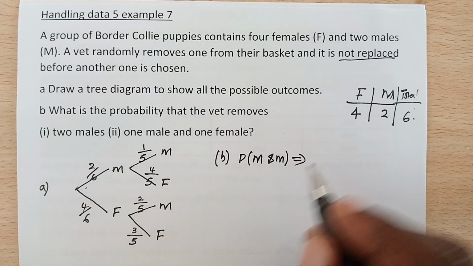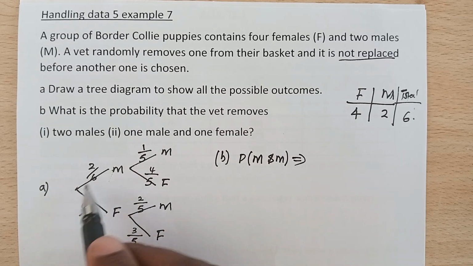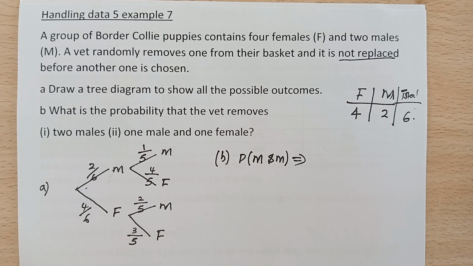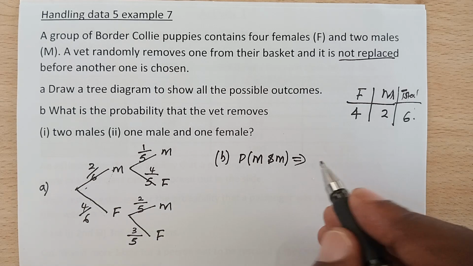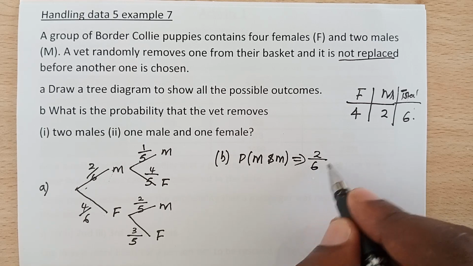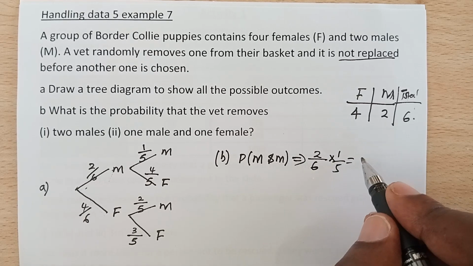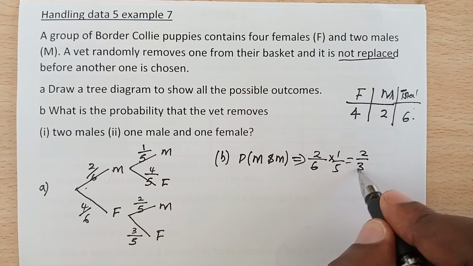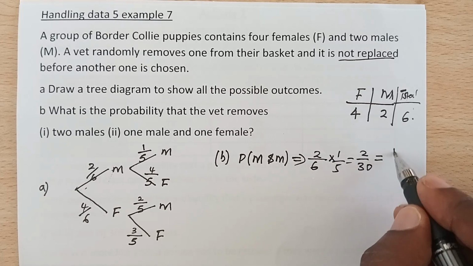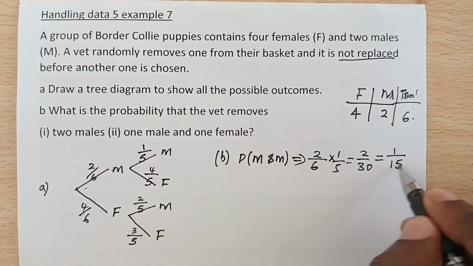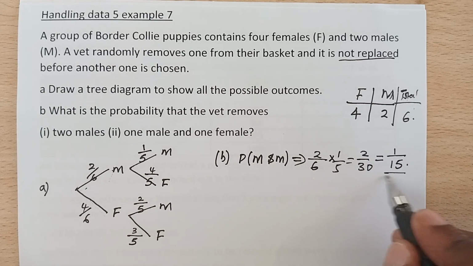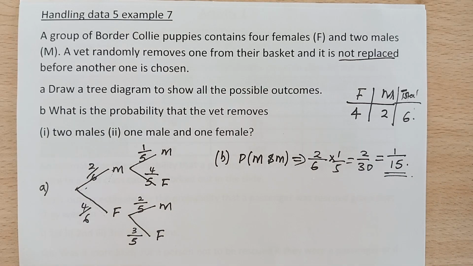That route means, and we said anytime you are going horizontal along the tree diagram, it is the word and that is highlighted, and we should substitute that with multiplication. So we should have 2 over 6 times 1 over 5, which is basically 2 out of 30 and can be simplified to 1 out of 15. And that is it.